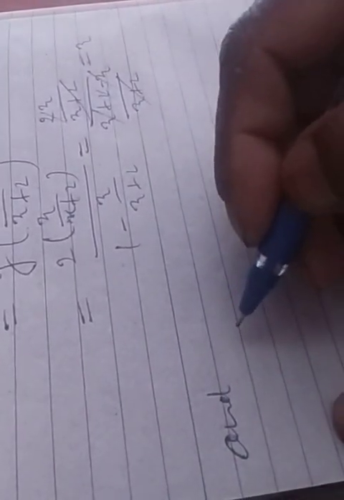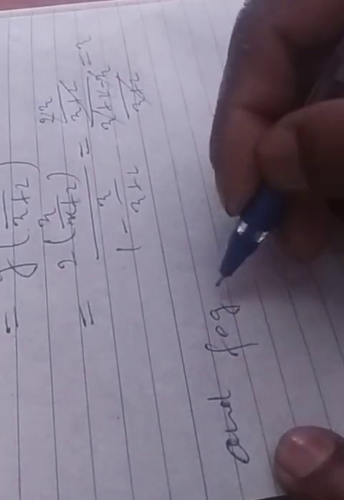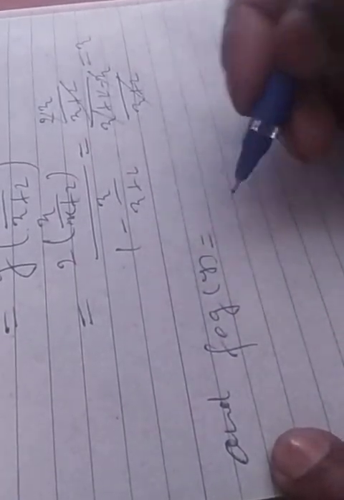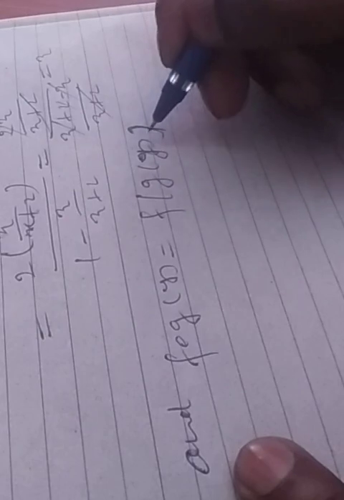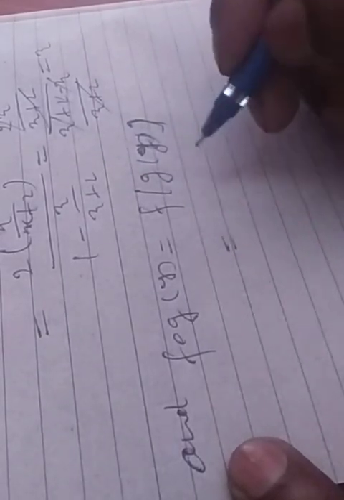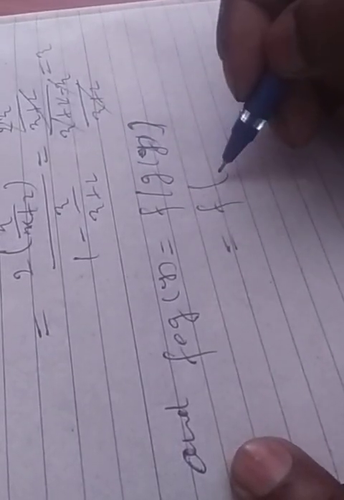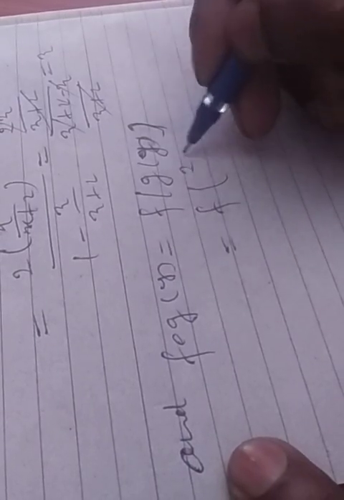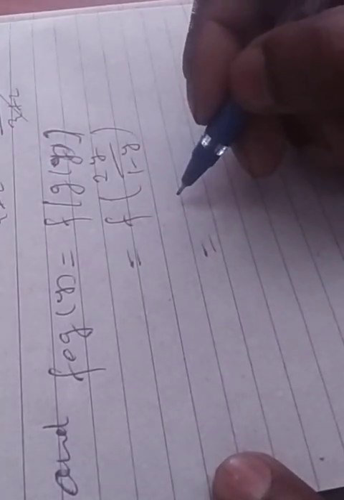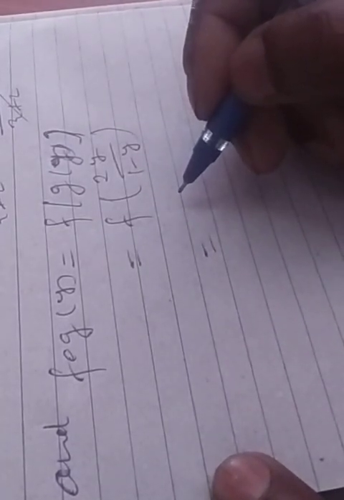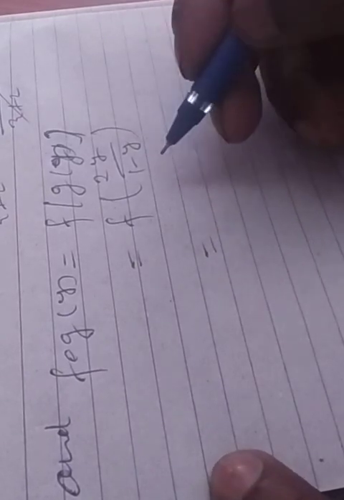And also fog(y). We can write f of g(y), but g(y) is 2y/(1-y), and f(x) is x/(x+2).